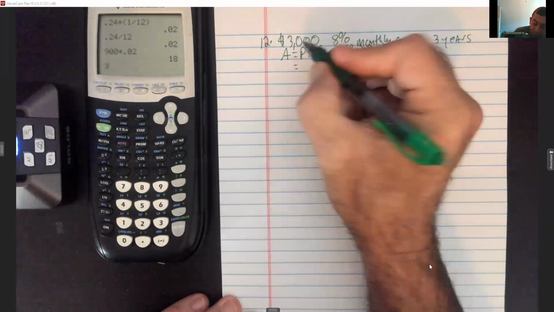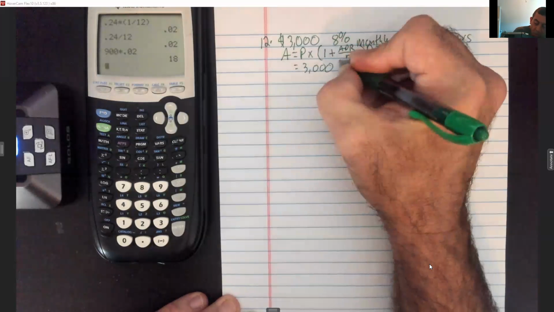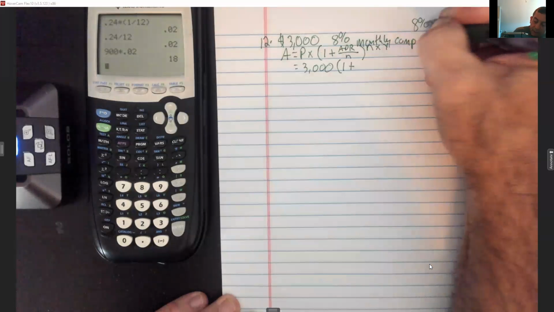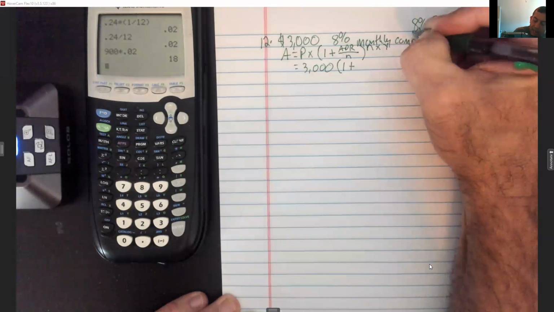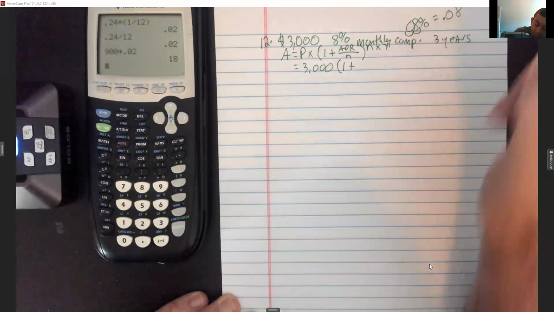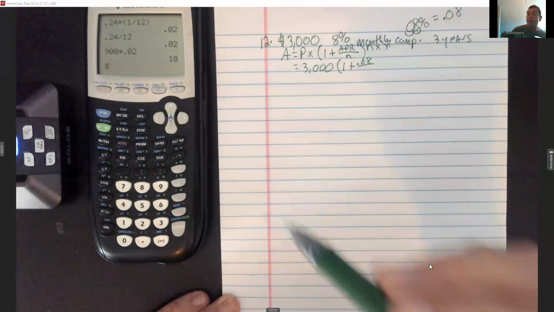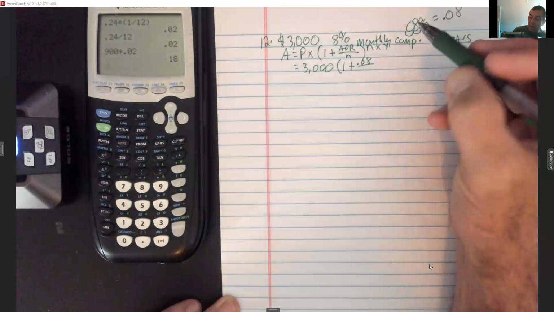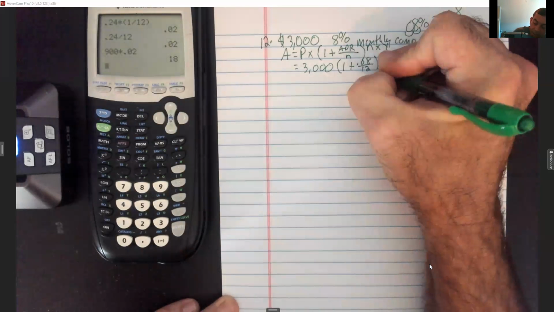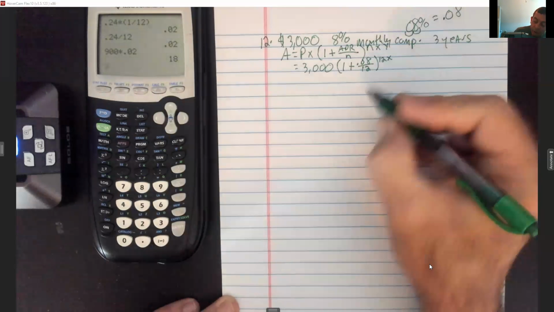So P is my starting balance, 3,000. I'm going to multiply that by 1 plus, remember, 8%. You got to turn that into a decimal, so you got to add a 0 to make that 0.08. So that'll be 0.08 divided by N, which is the number of compounds per year. So since this is monthly compounding, that's going to be 12 times per year. And then the exponent will be 12 times the number of years, which is 3.